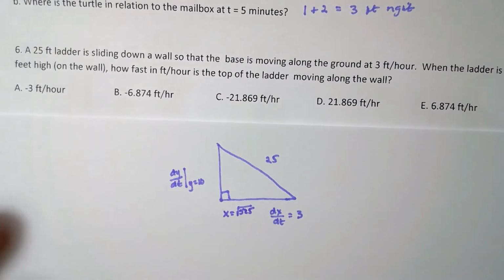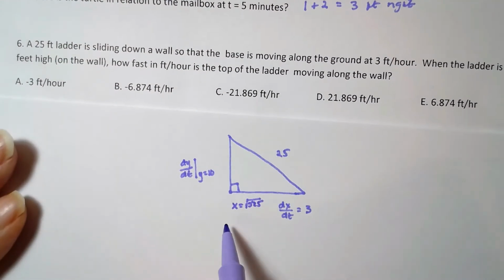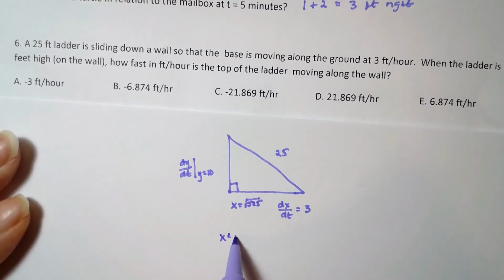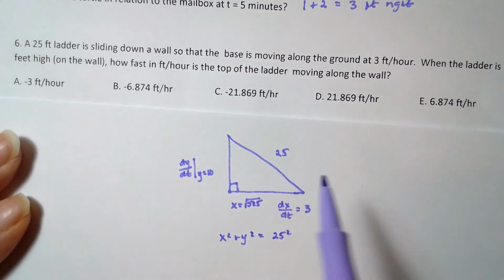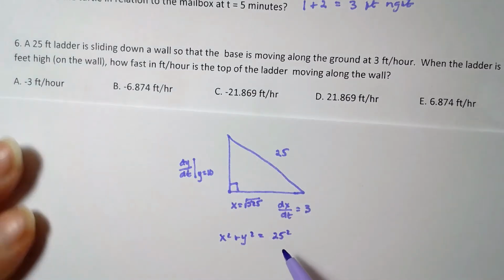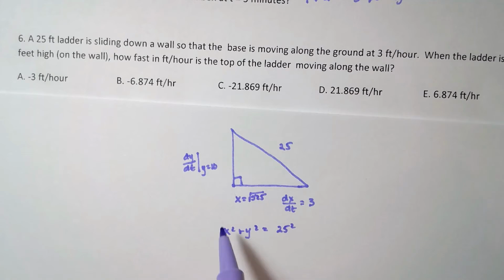Okay, so because it's a right triangle, we're going to use the formula x squared plus y squared is equal to 25 squared. This length will never change, so it's a constant. And now if we differentiate both sides, we're going to have 2x x' plus 2y y' is equal to 0, right?